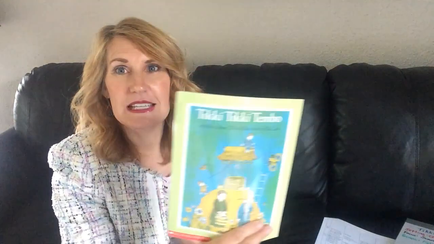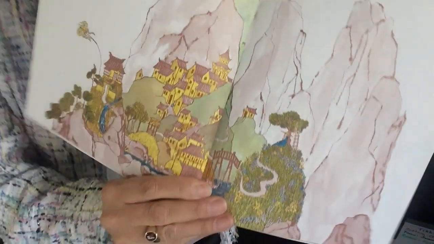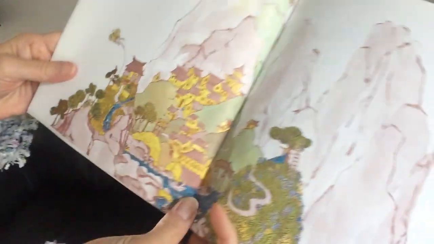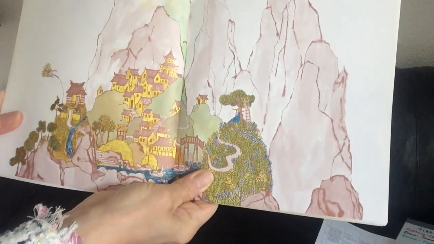So are you ready for the story? Tiki Tiki Tembo. And I'm going to come up to the camera so that you can see the pictures well. Here's the beginning. It's a picture of some rocky formations in China.